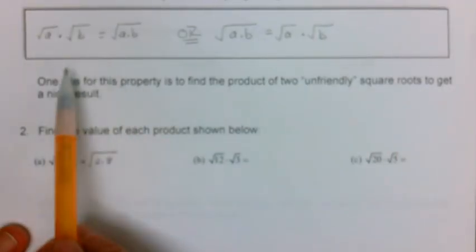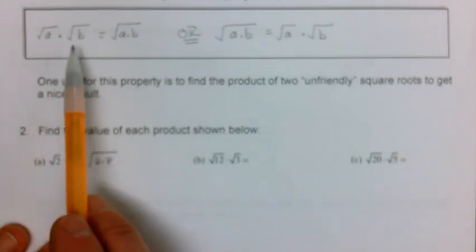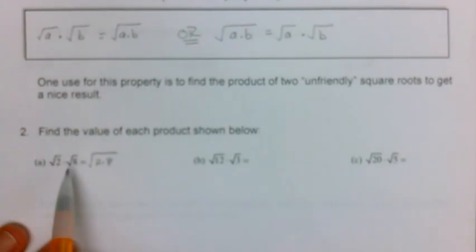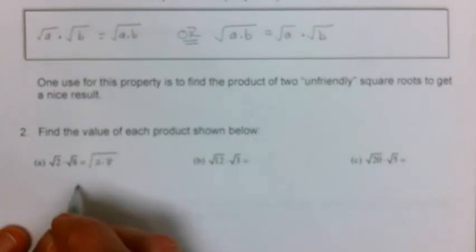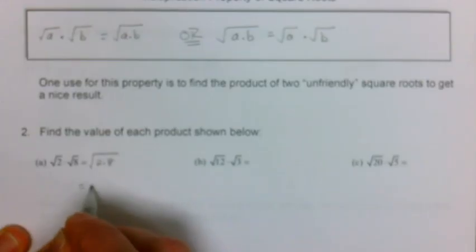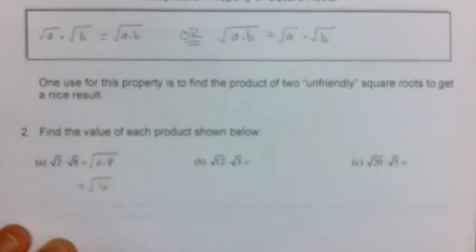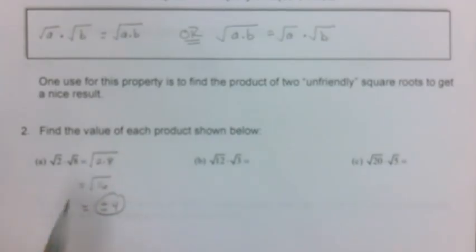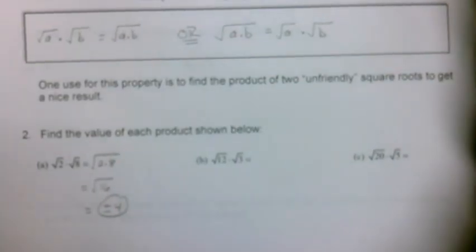As we saw up above, the square root of A times the square root of B is the same as the square root of A times B. So the square root of 2 times the square root of 8 is equal to the square root of 2 times 8. And if I multiply 2 and 8, that gives me the square root of 16, which I can definitely evaluate. The square root of 16 is either positive or negative 4. And so that's the answer to this product.